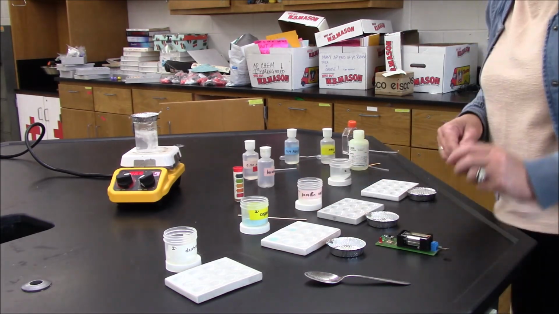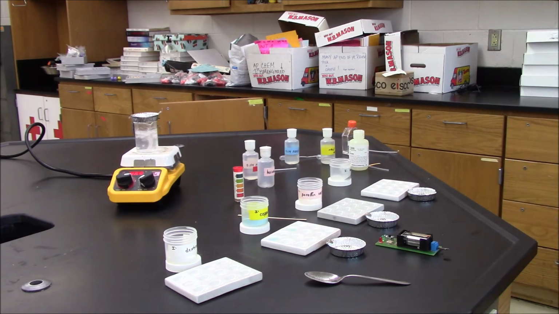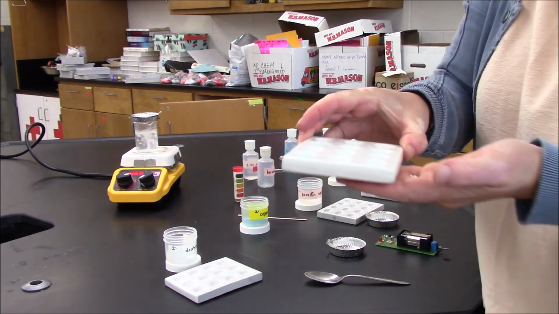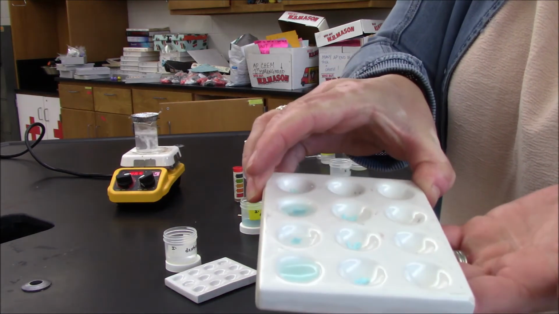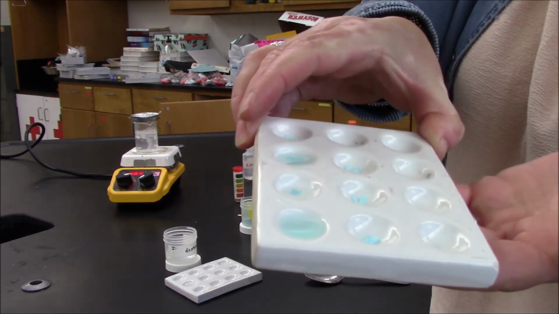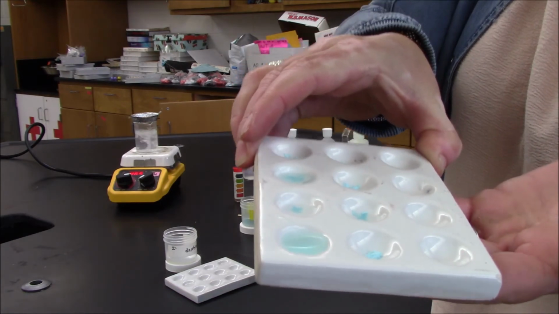There's a little bit more in here. Taking a closer look at it, I'm going to go ahead and say that it's insoluble in ethanol as well.